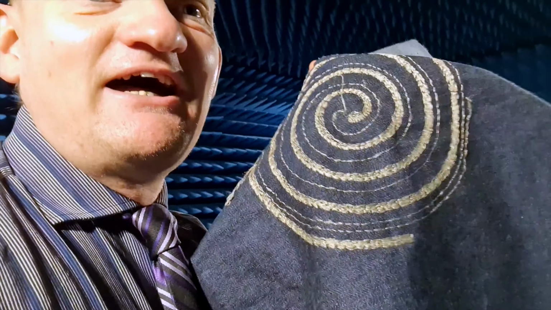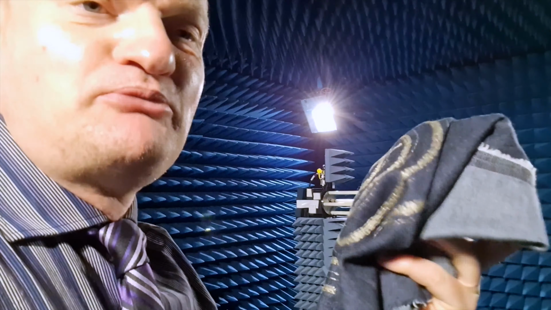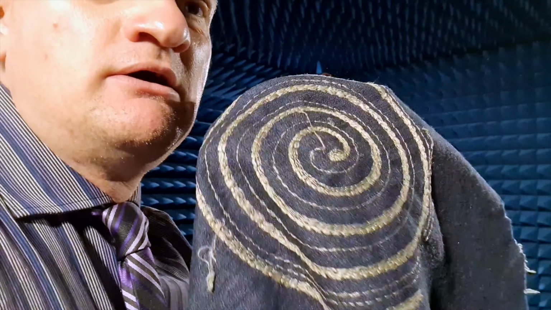Furthermore, we had a project a couple of years ago about a wearable antenna. So this uses an embroidered thread. So that is great to make it flexible and comfortable for the user.